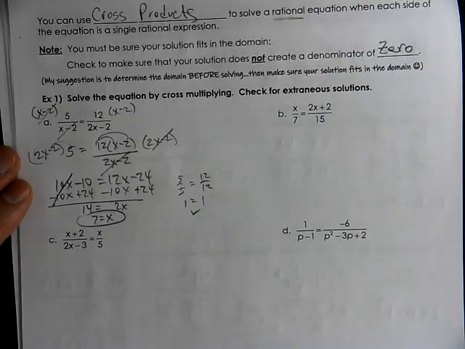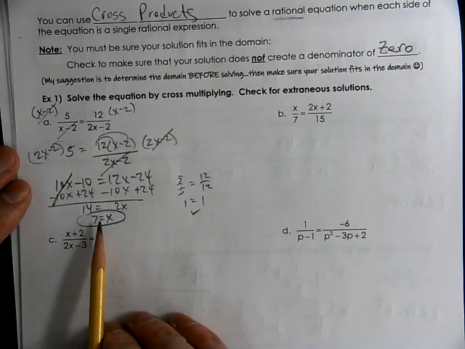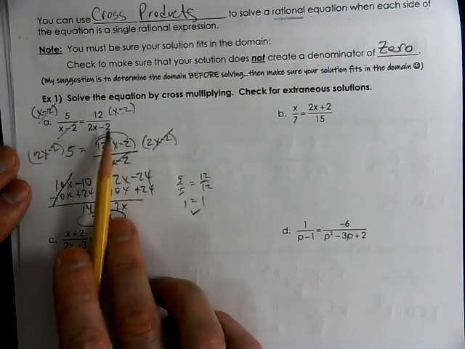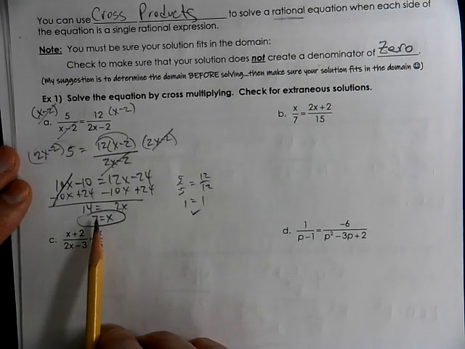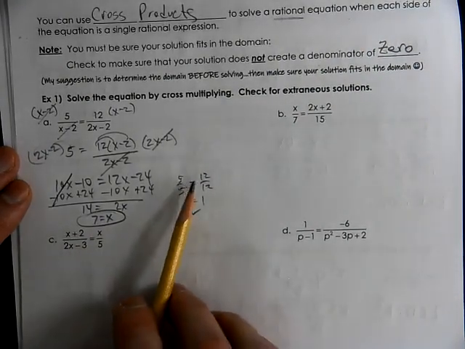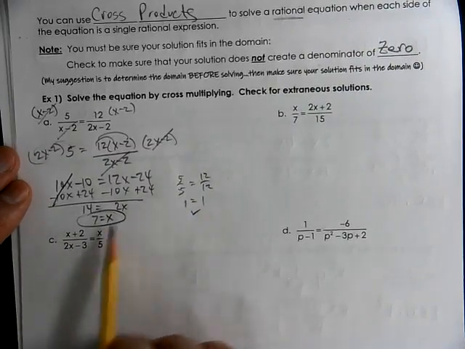Now you've done two things. You've shown your work on how you got your answer. You verified the denominator was not 0. You can be done there if you want. And you checked your answer to be positive that 7 was correct.